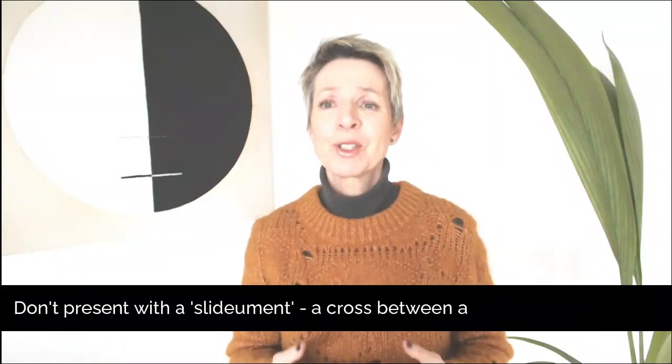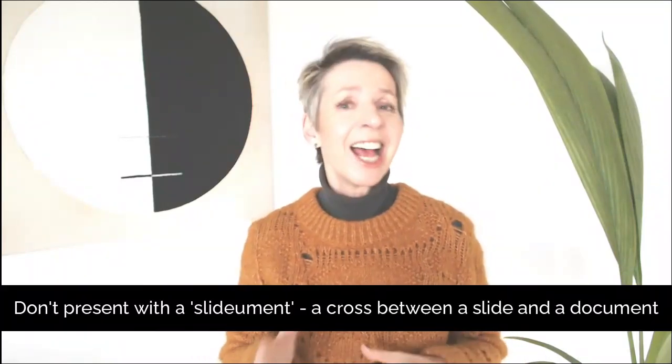If you try to fulfill these 2 conflicting objectives with one type of slide, you're likely to get what we call a slidement, a cross between a slide and a document, and that's not good. So bearing this in mind, let's have a look at those 4 ways you can solve the dilemma of sending detailed slides in advance, but speaking with clean slides.